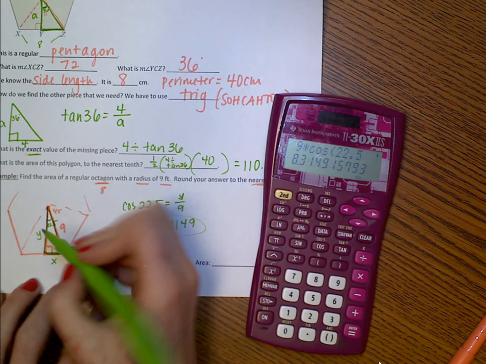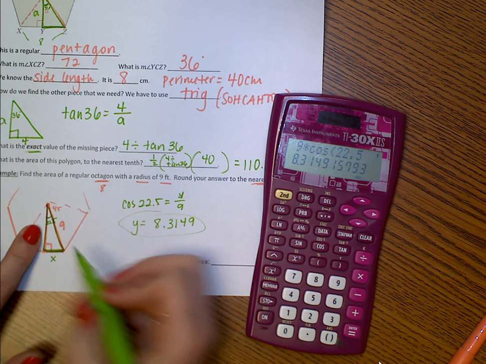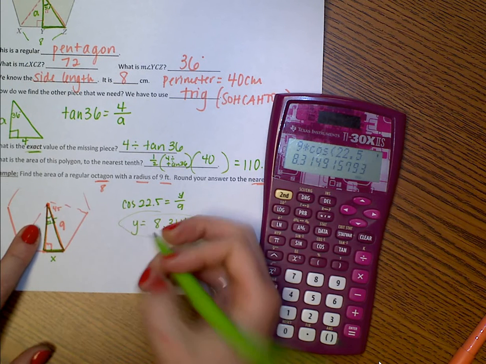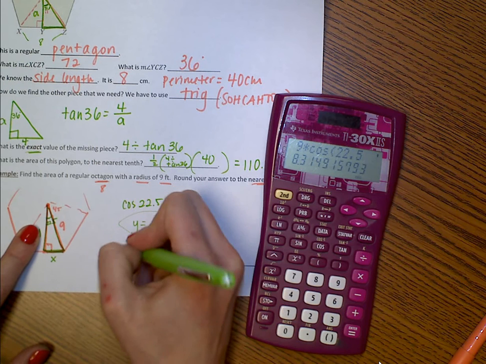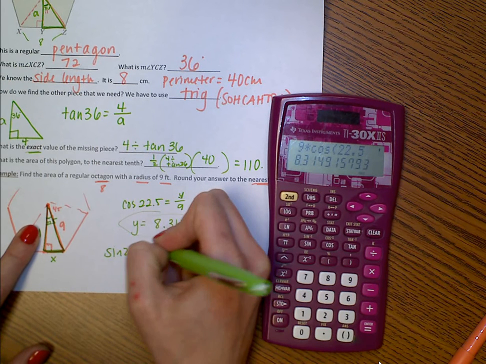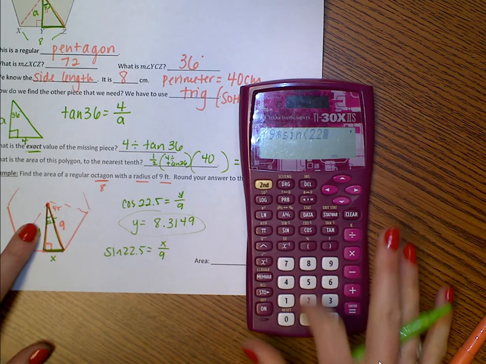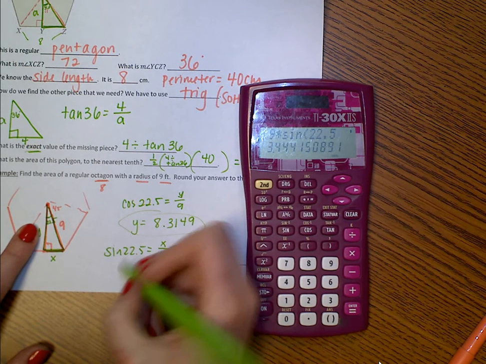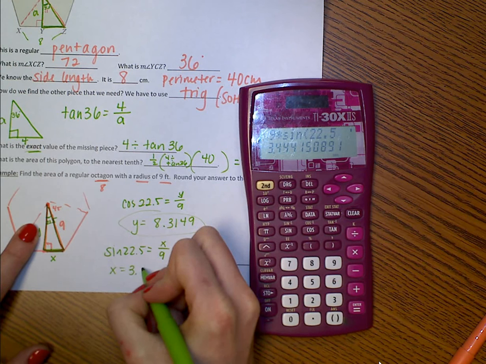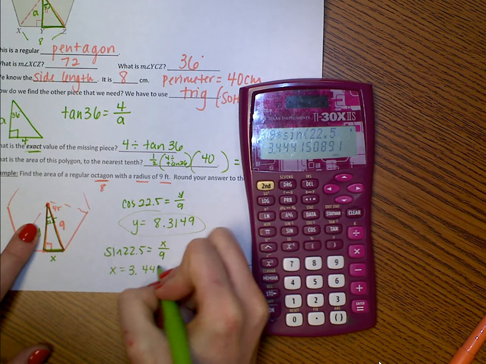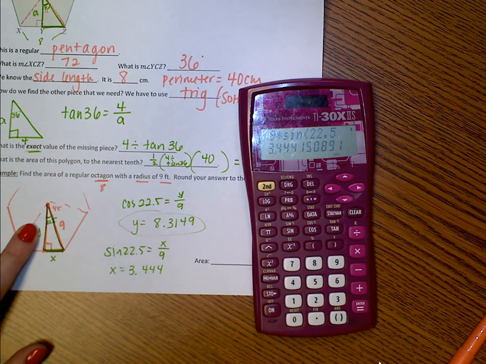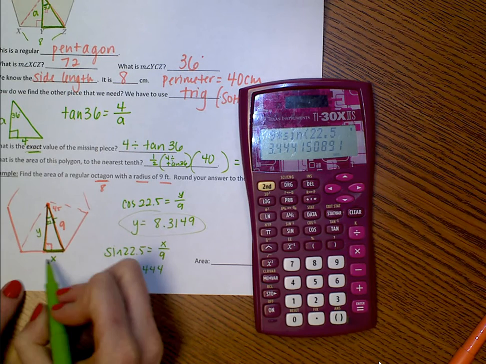Now I need to find X, so let's do X over 9, and let's do sine, opposite over hypotenuse. So 9 times sine 22.5. And that's 3.444. Okay, so this is 3.444.